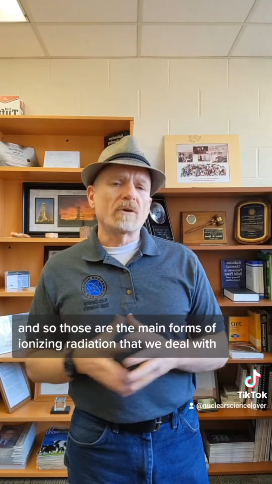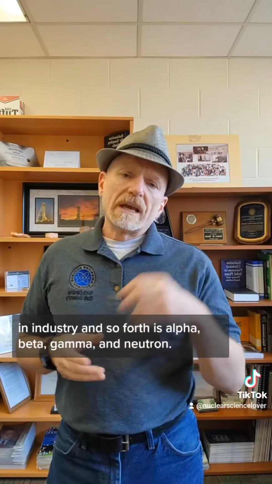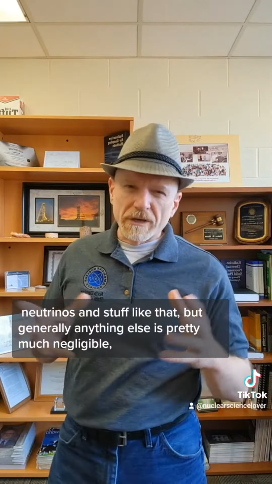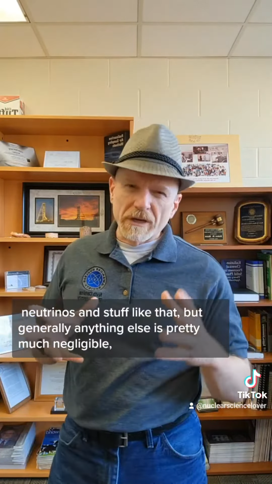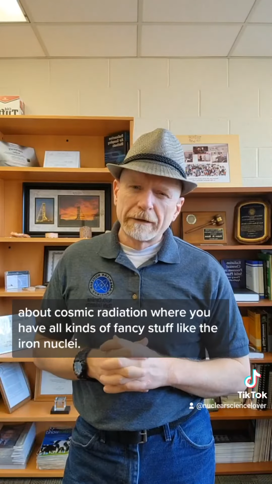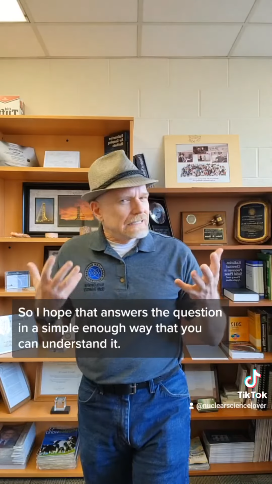And so those are the main forms of ionizing radiation that we deal with in industry and so forth, alpha, beta, gamma, and neutron. There are, again, other forms, neutrinos and stuff like that, but generally anything else is pretty much negligible unless you're talking about cosmic radiation, where you have all kinds of fancy stuff like the iron nuclei. So I hope that answers the question in a simple enough way that you can understand it.